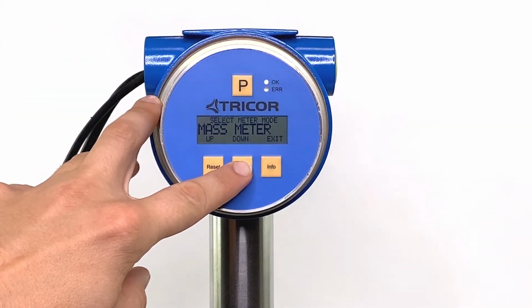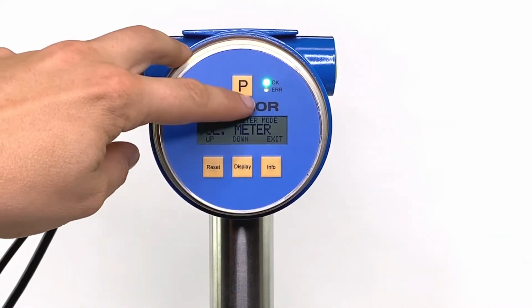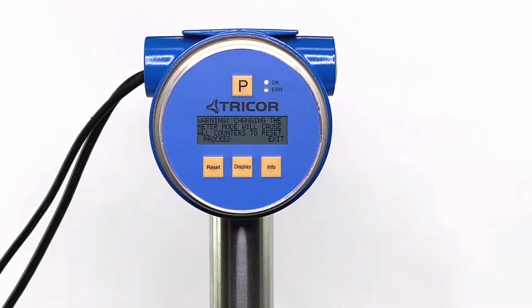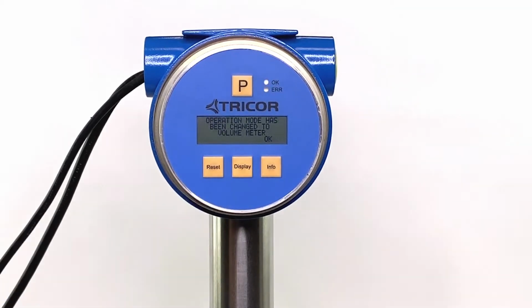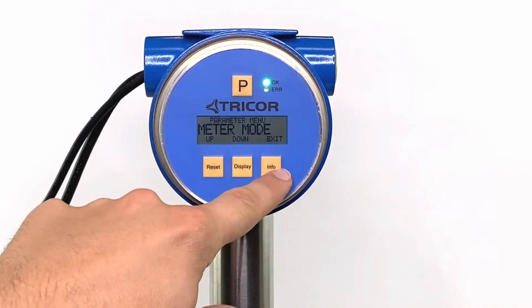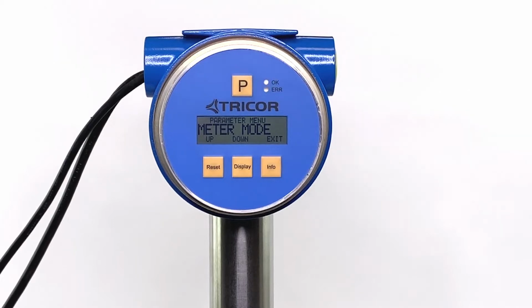To select volumetric meter, press the P key. A warning will pop up letting us know that it is going to change the meter mode. Press the reset key to proceed, and then press the OK key.